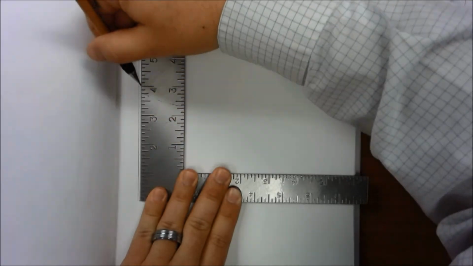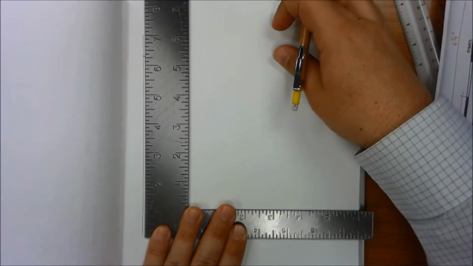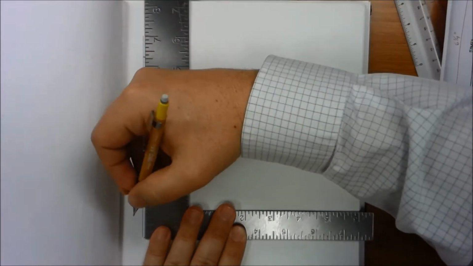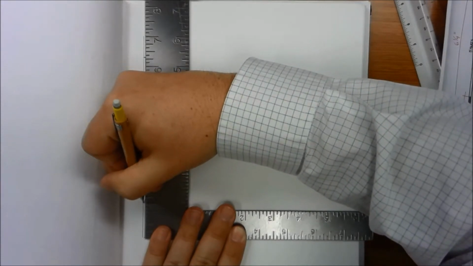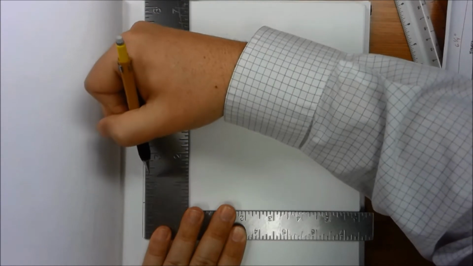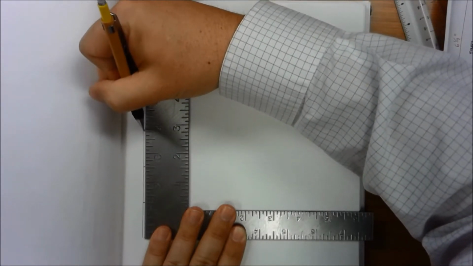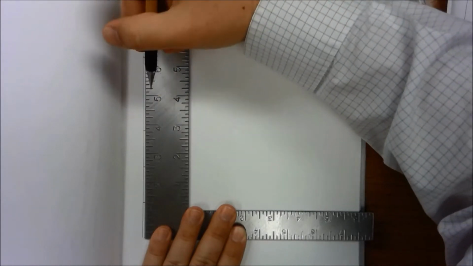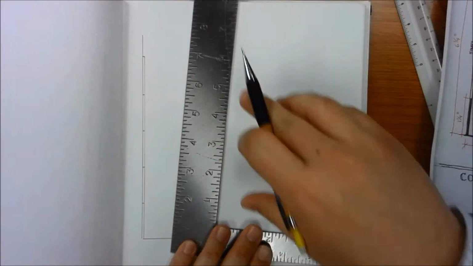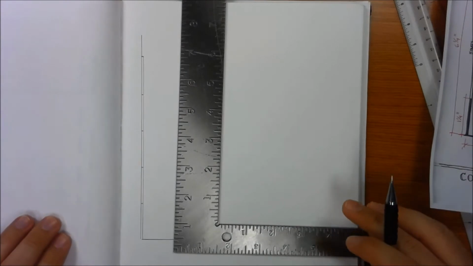I'm going to draw a little graphic scale here on the side. Make sure you can still see that. So every 1.25 inches, I'm going to put a tick mark here. And that should be my 5 parts that I'm looking at.